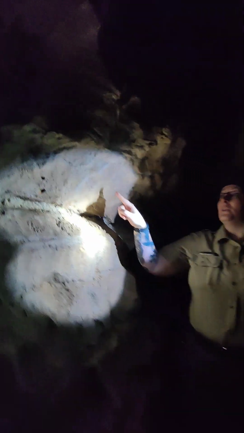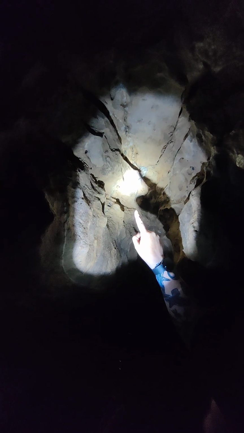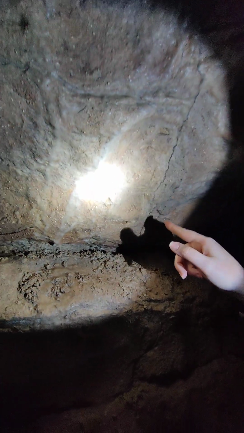This is flowstone, okay? As it's coming down, it's depositing the manganese with the calcite, so it's building up. But you'll notice some of it is getting opaque. Right there is really opaque. That's because eventually it runs out of manganese and it stops depositing it, but it keeps putting calcite over it. So eventually the calcite will build up and you won't be able to see the black anymore.